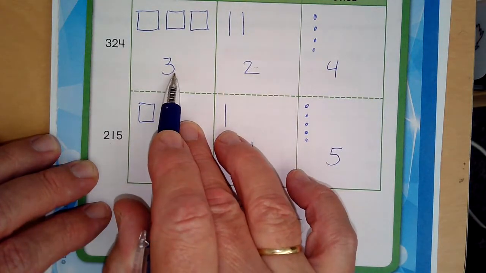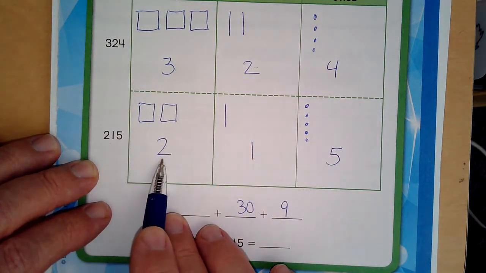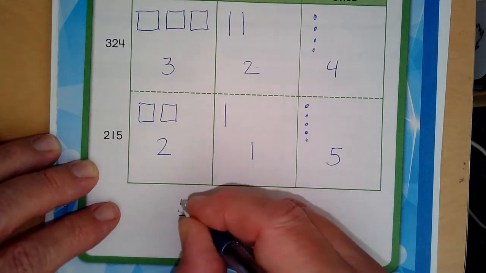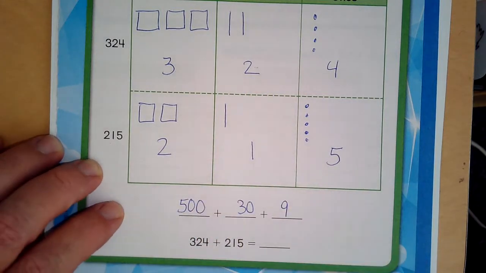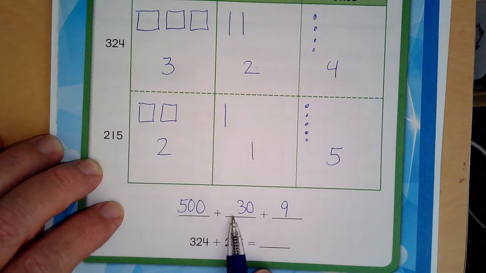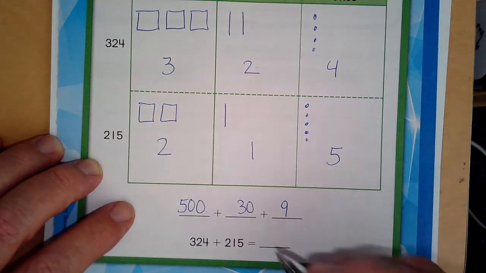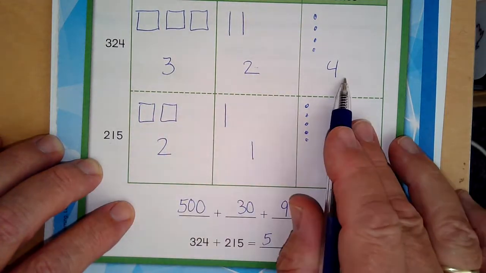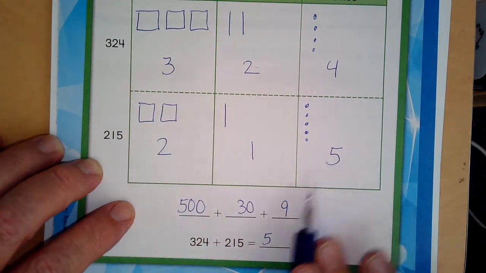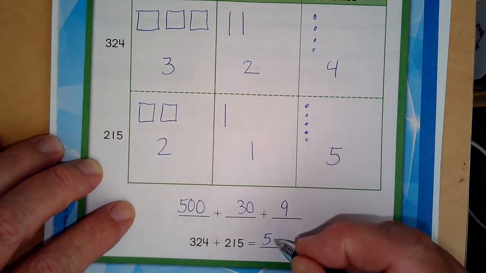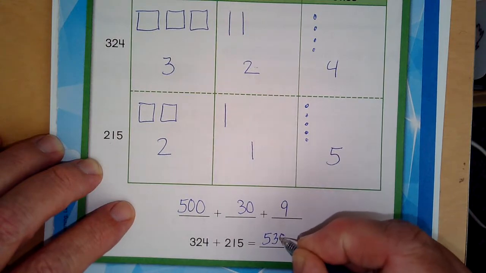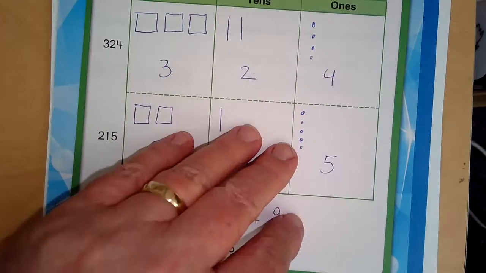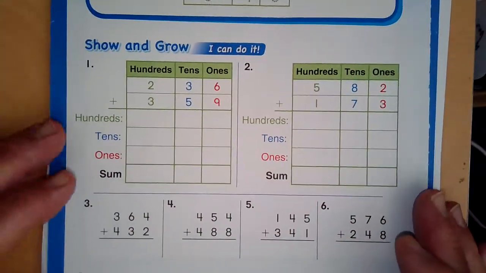And 3 hundreds plus 2 hundreds is 5 hundreds. I have 539. So 324 plus 215 equals 539.